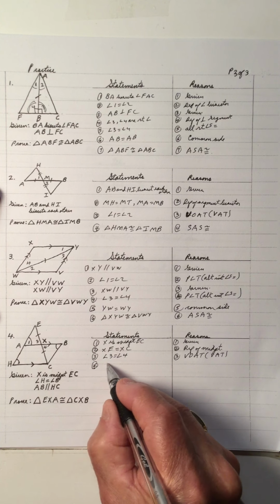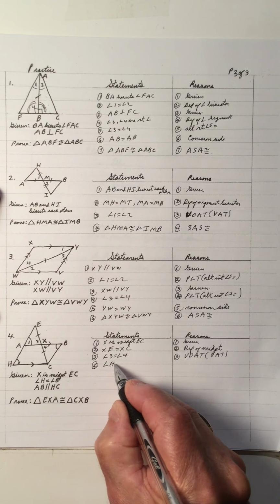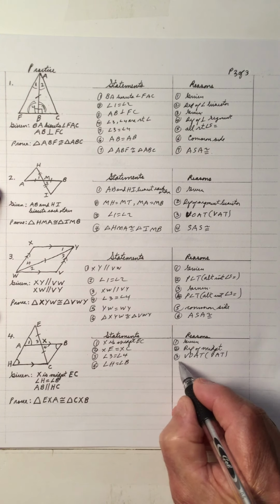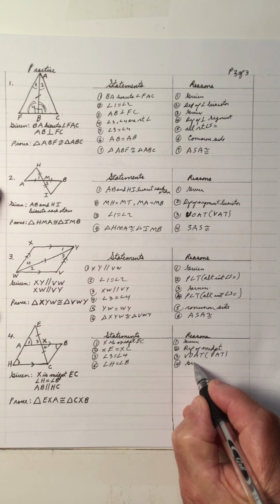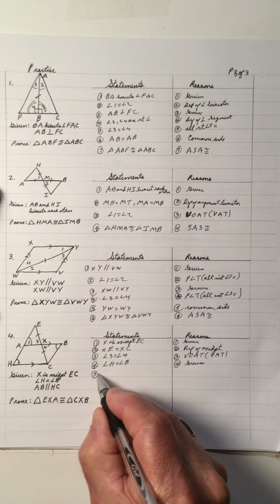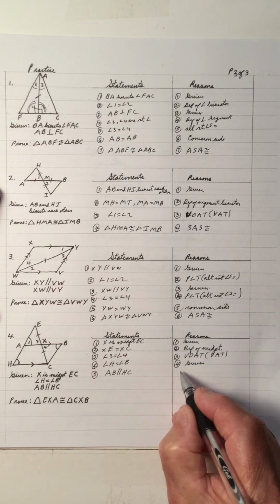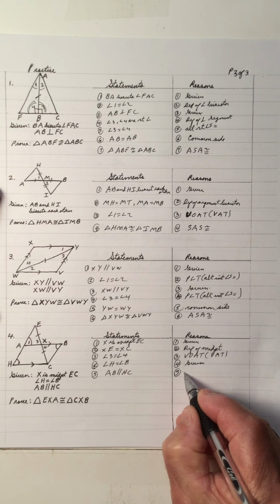Now we got angle H equals angle B. That's a given. Now let's use our parallel lines. AB is parallel to HC, given.